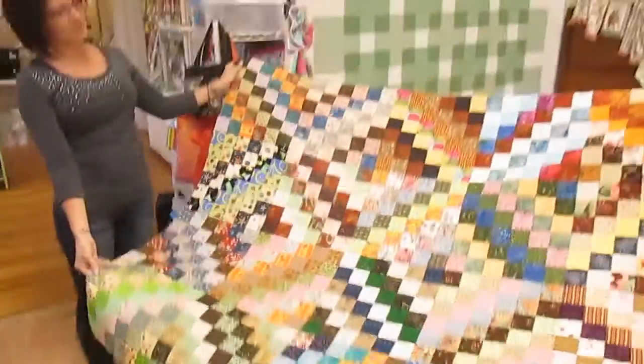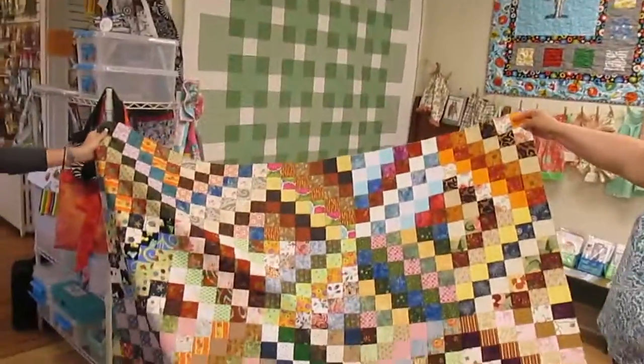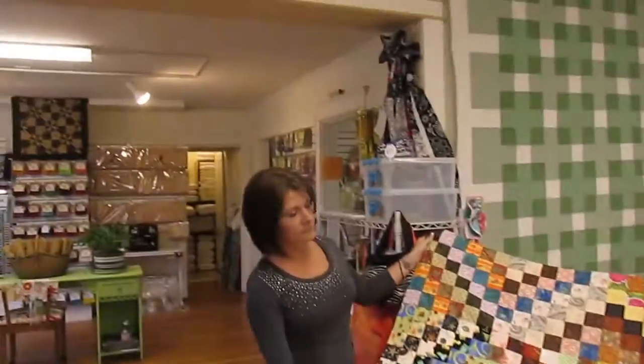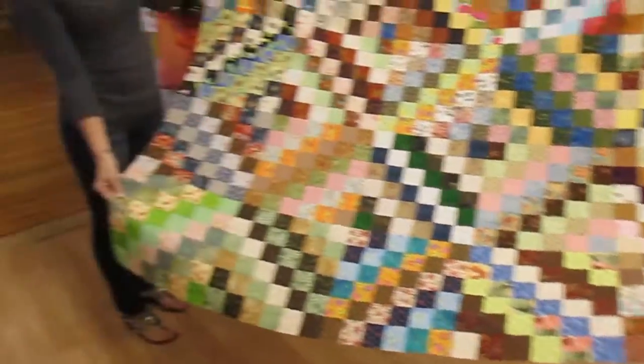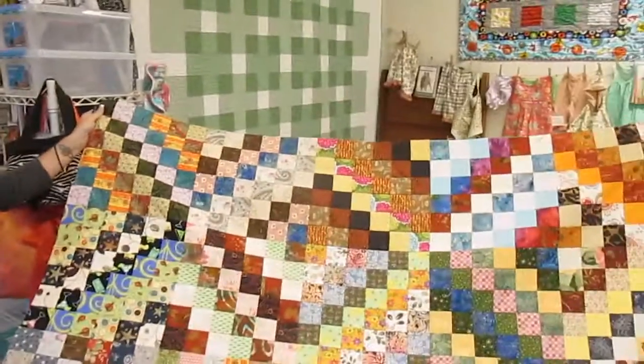Okay, I'm here at Kathy's Quilt Shop, and this is Kathy, and this is what has to be one of the coolest quilts I've seen in a while. Kathy, tell me about this quilt. That looks about as difficult as you can have a person make. It was really hard. Okay, tell us about this. It's just a takeoff on Trip Around the World.